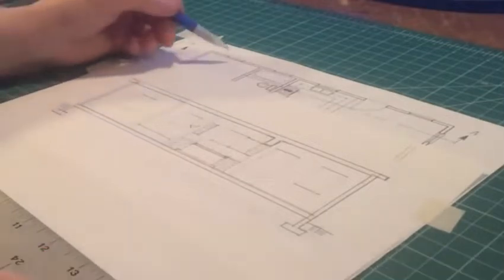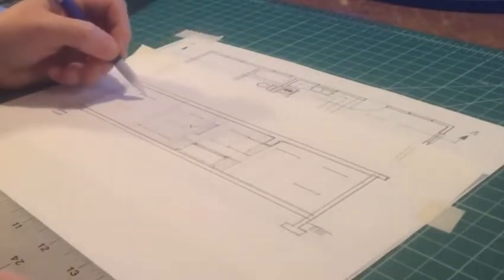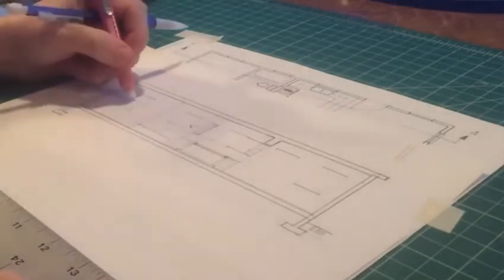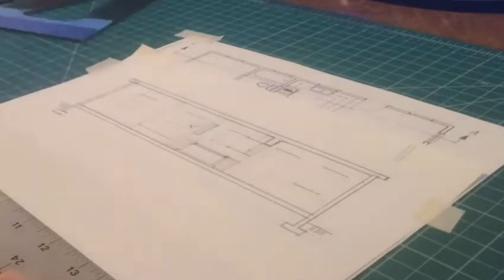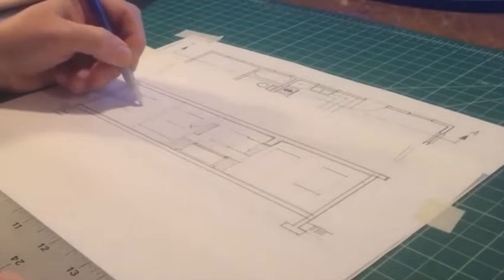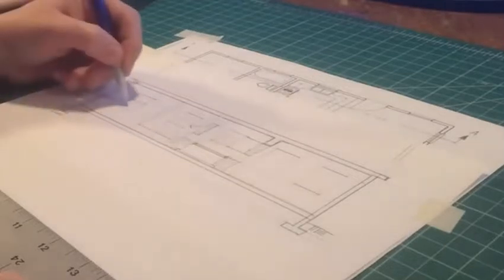For example, this is the symbol for a double hung window, which looks like that in elevation. You need to overlap the rails and stiles.